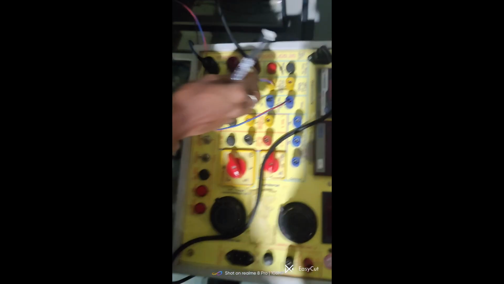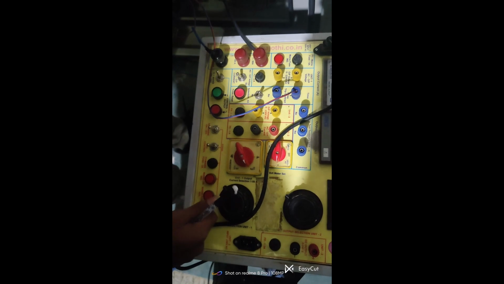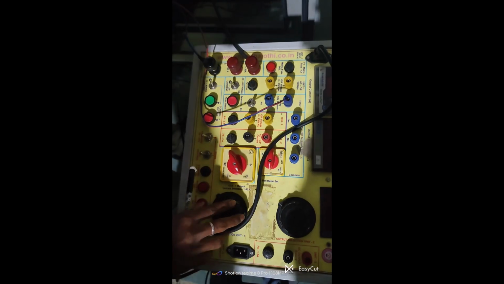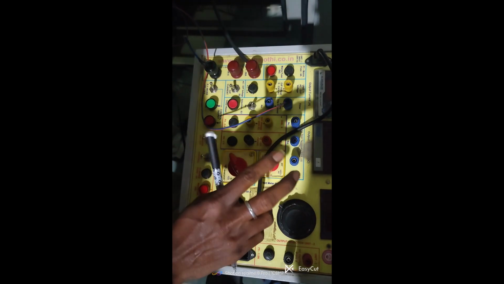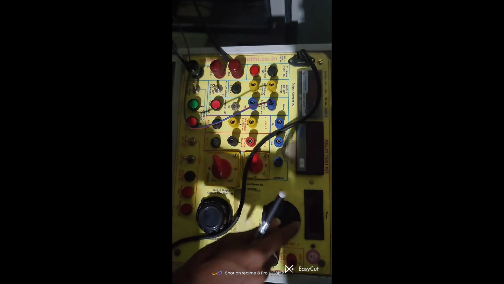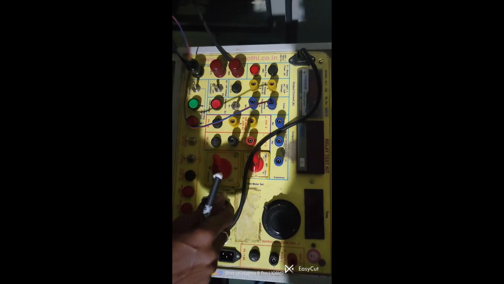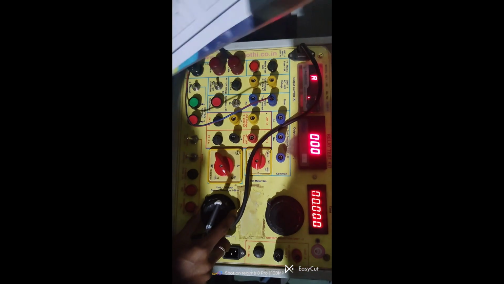First of all, we remove the feedback cable and change the NO contact, because the relay kit is not operated once the feedback is on; the relay does not inject the current. So we remove it and set the secondary current to 4.75 amps.